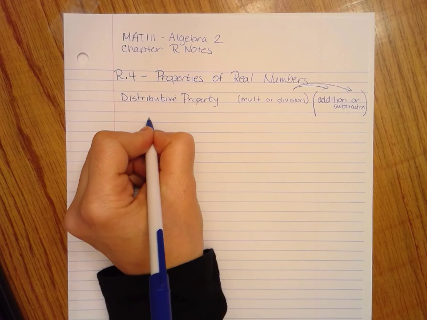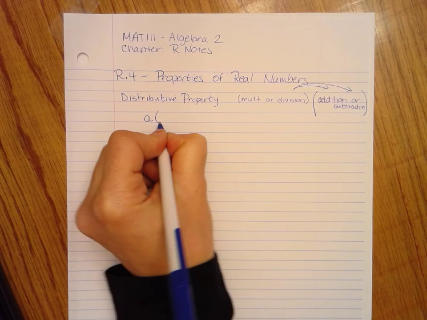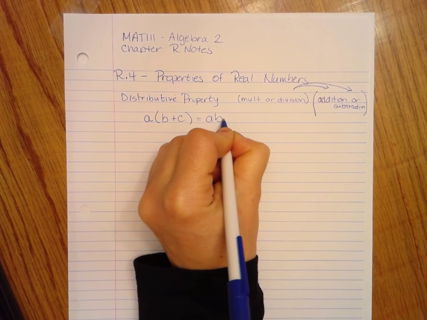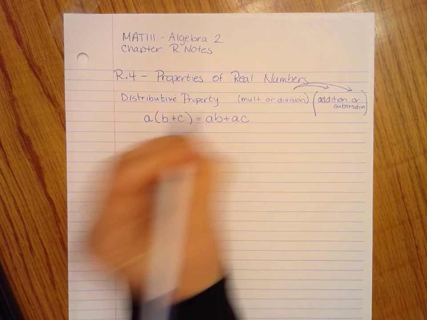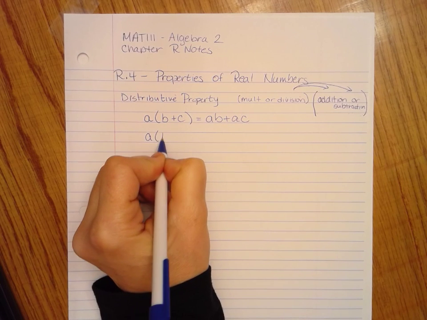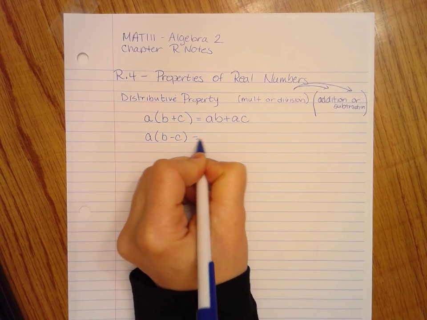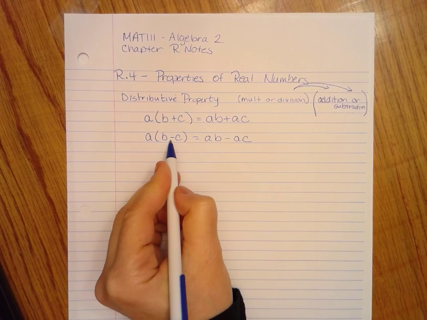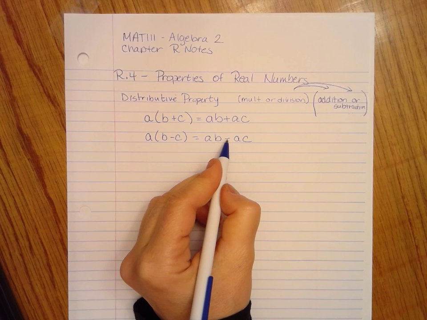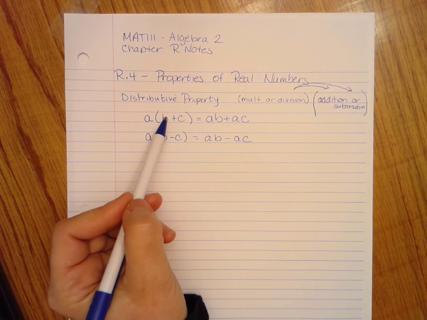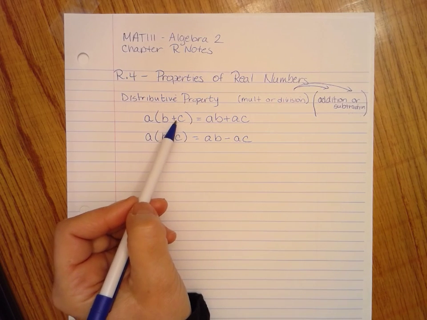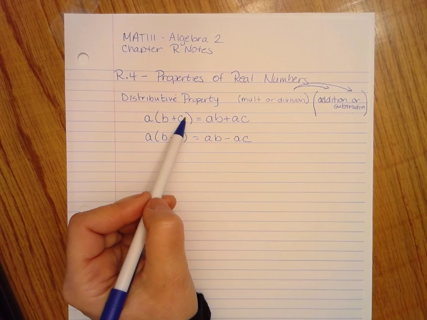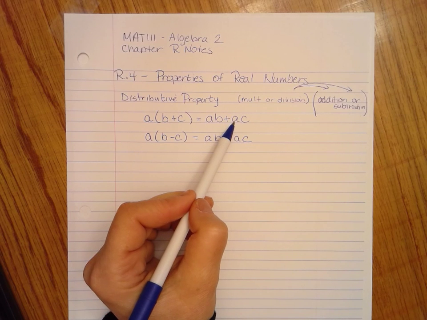So it looks something like this. If I have A(B plus C), this becomes AB plus AC. It can look like this. I'm still subtracting: if I subtract inside, I subtract when it's done. Now I can't add B plus C, but I could multiply first, but I've got to multiply by both of them.